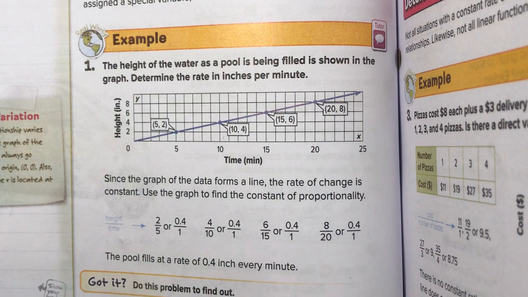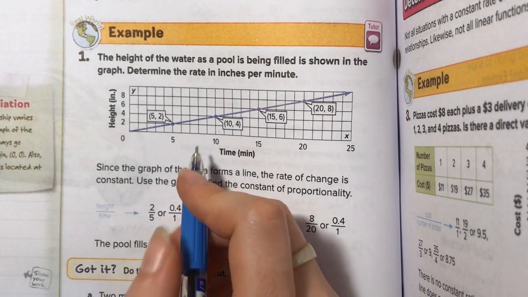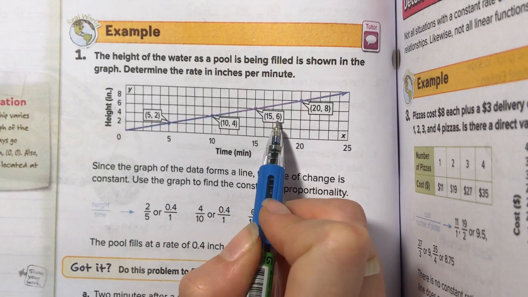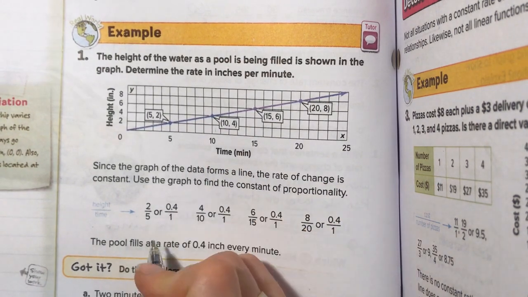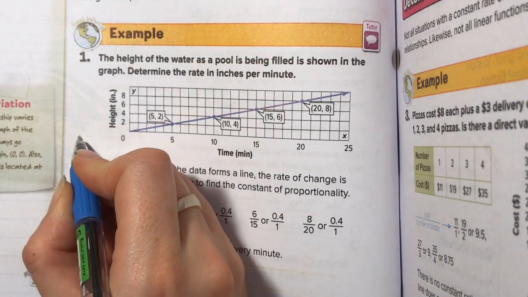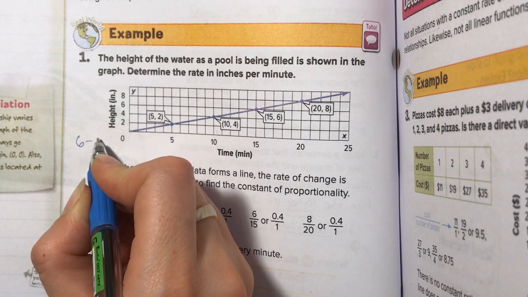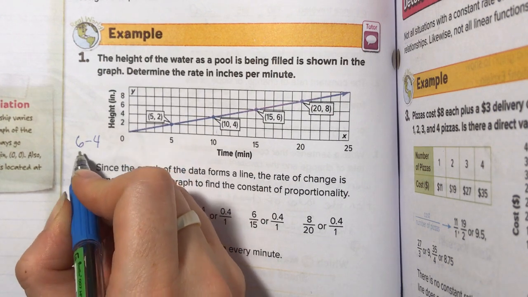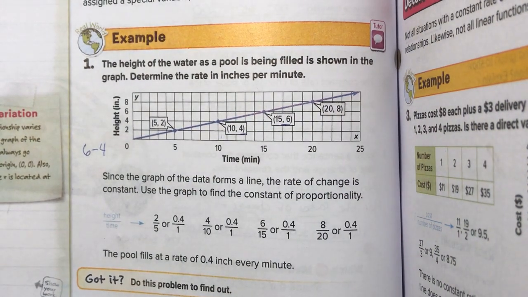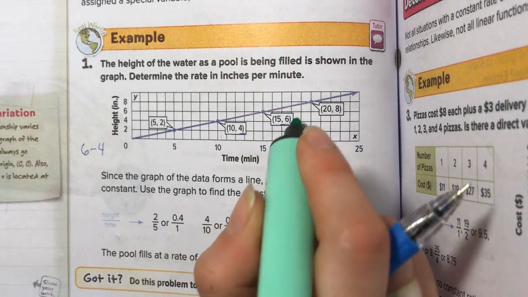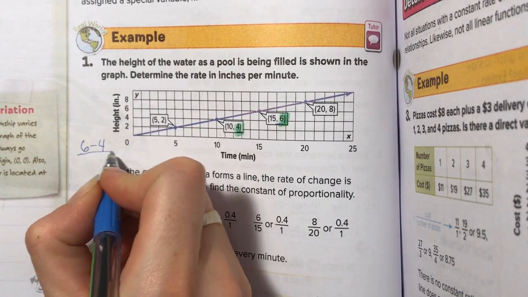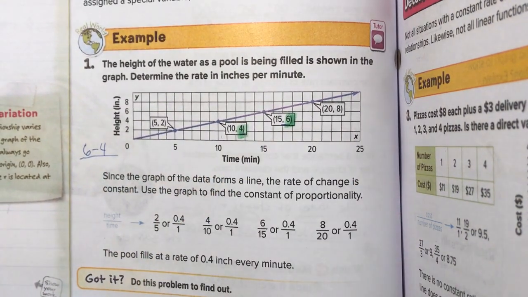And what's the rate of change? Well, let's look from this one. It's going from 10, 4 to 5, 6. So the x value and the y value. So if we do the slope, it'd be the y value minus the y value, here. Here, I'll highlight it. This y value over the change in the x value.